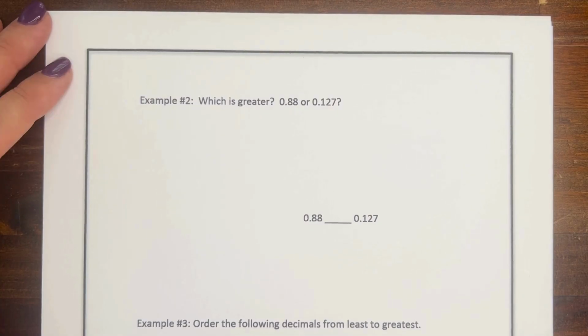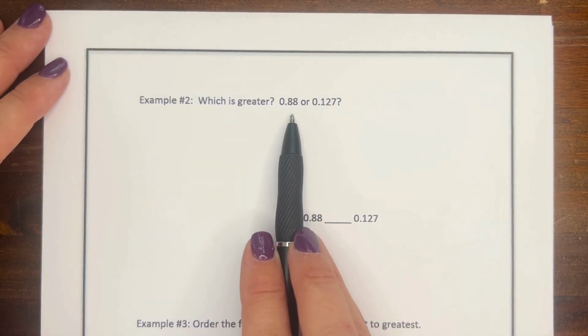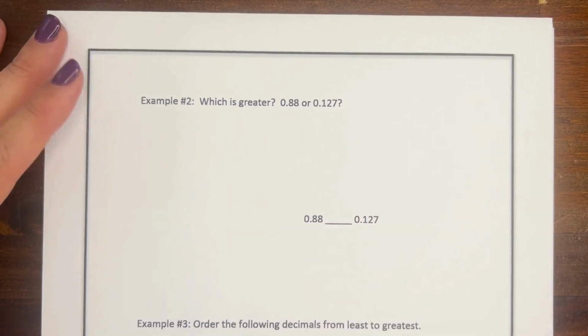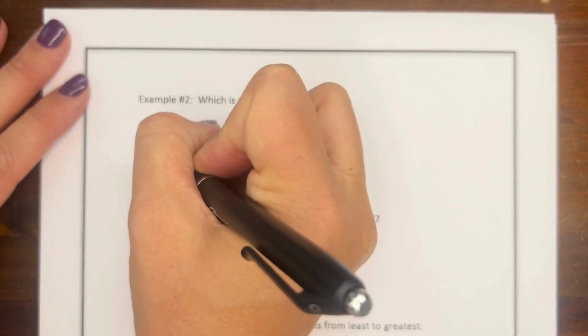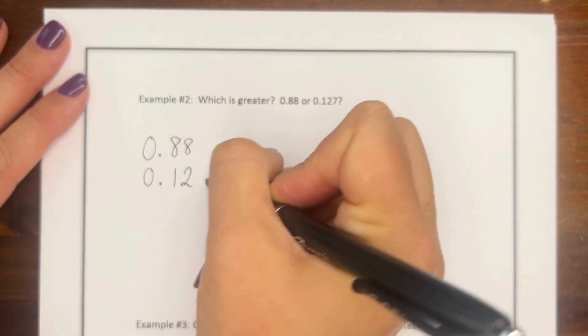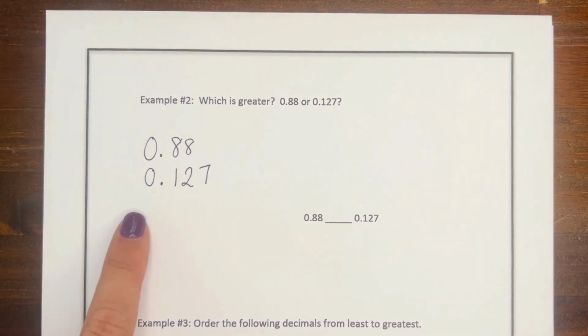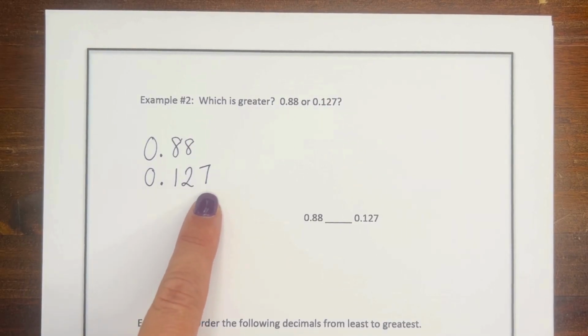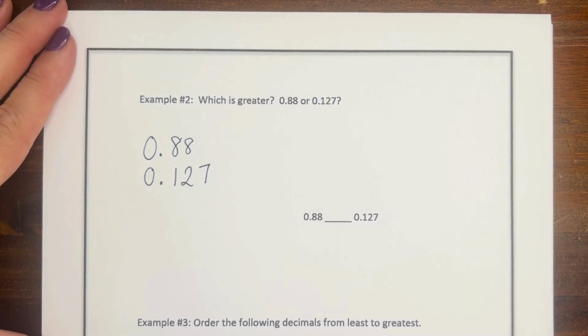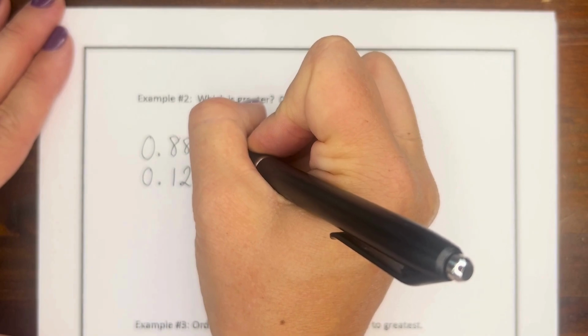Let's try a few more examples where we skip the model and skip the fraction and just get right to the decimal. Which is greater, 88 hundredths or 127 thousandths? So my first step is to stack these decimal numbers. 88 hundredths, 127 thousandths. We make sure that our places and our decimals are lined up. So we have ones, tenths, hundredths, thousandths. Where do I need to add a 0 so that this is balanced? If you said my thousandths place, you got it.